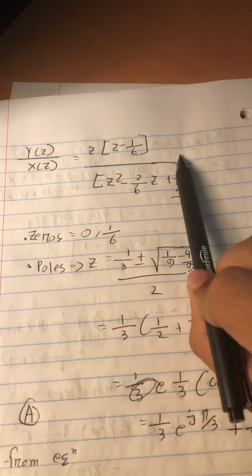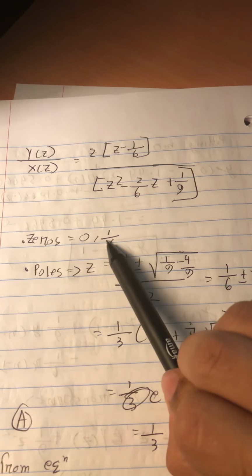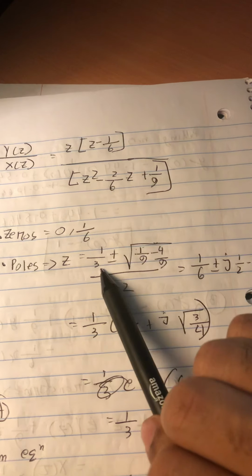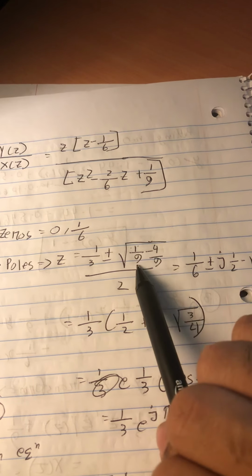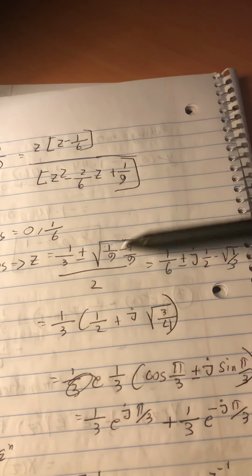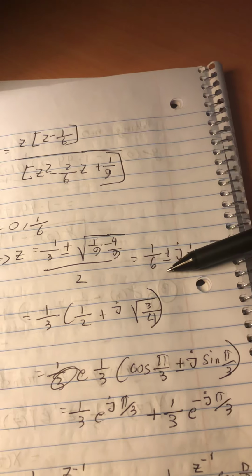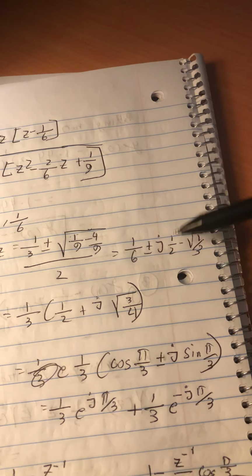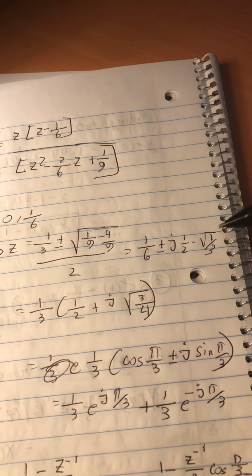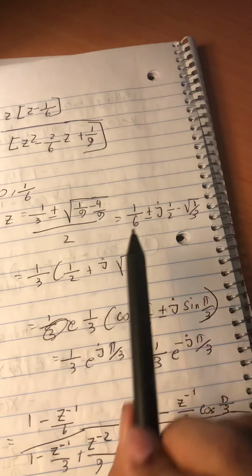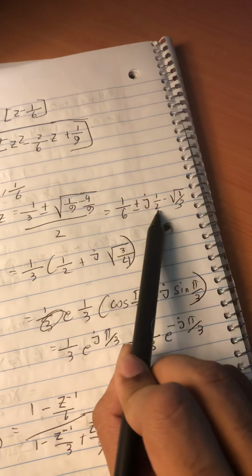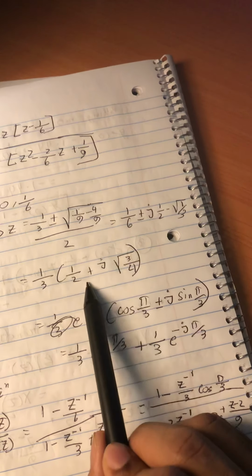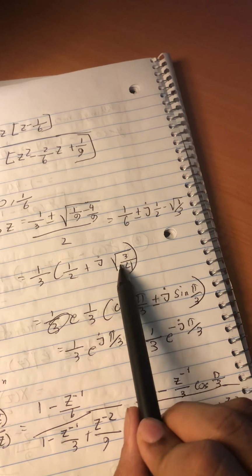Now simple, zeros and poles. My zeros are 0 and 1/6, and for the poles I just use the quadratic equation. On the bottom, I get 1/3 plus or minus the square root of 1/9 minus 4/9, divided by 2. By simplifying this, simple algebra, what I get is 1/6 plus or minus j, since it's an imaginary number, the square root of 3 divided by 6. Now, I can factor 1/3 out, and then I'm left with 1/2 plus j square root of 3 over 2.